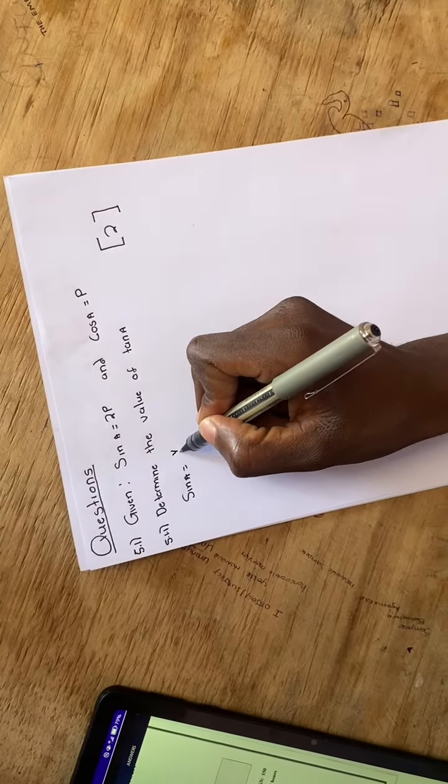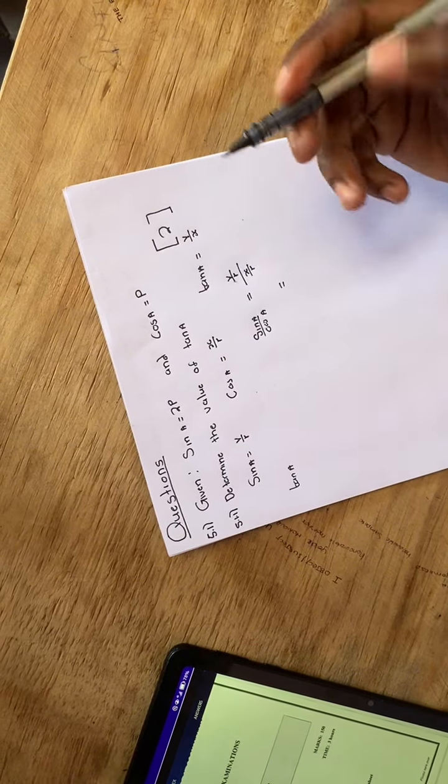If I divide sin A by cos A, using the trigonometric ratios, sin A is equal to opposite over hypo, all over cos A, which is adjacent over hypo. When I divide, it is the same as multiplying with the reciprocal.